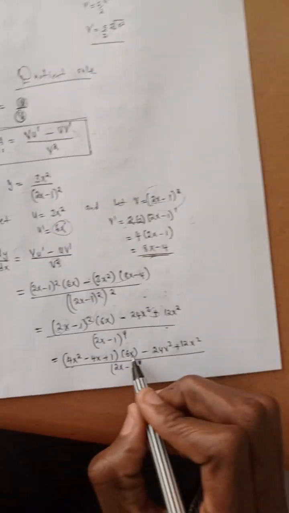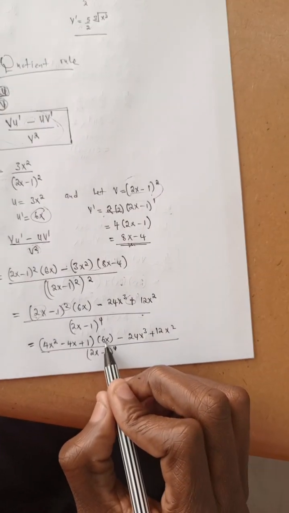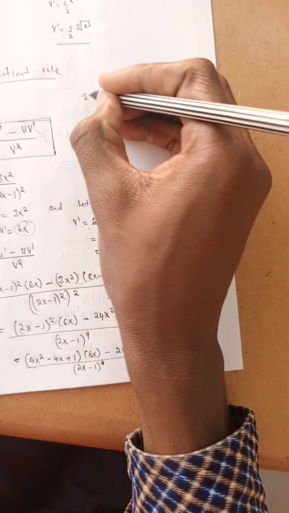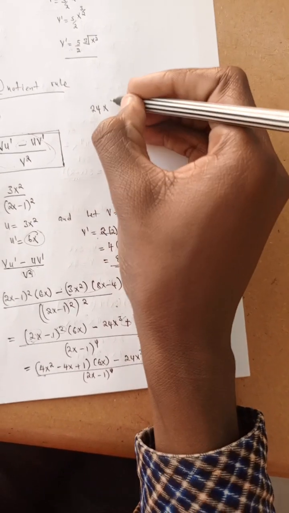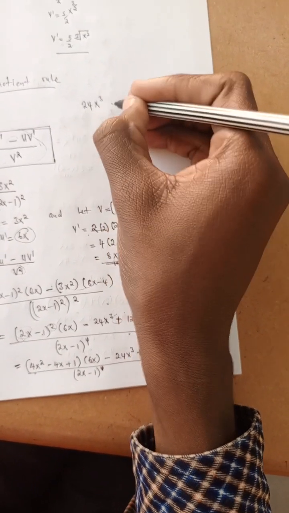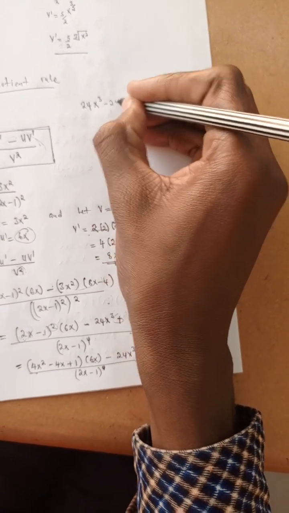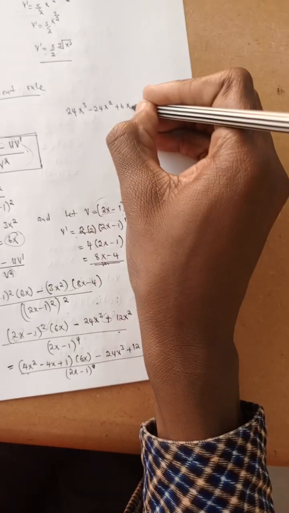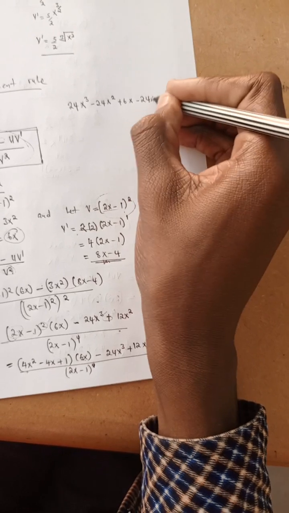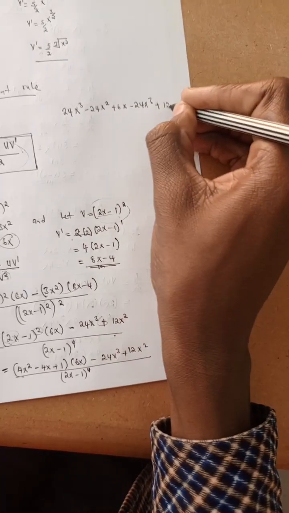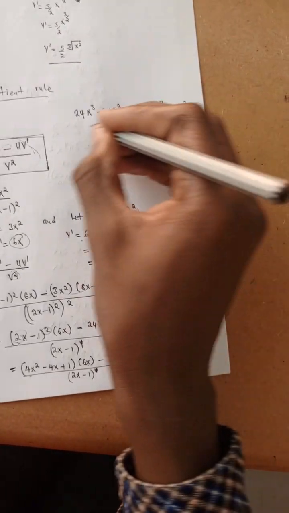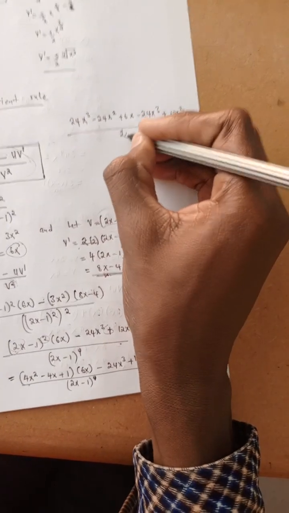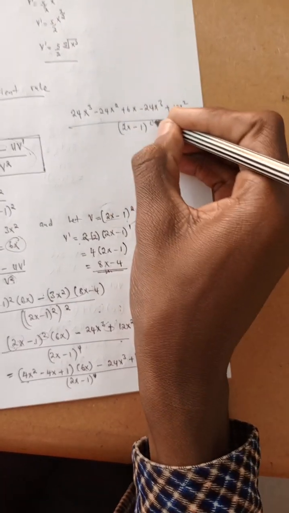Running out of space, so I'll continue on top where we'll say 6x times that we have 24x to the power 3 minus 24x to the power 2 plus 6x minus 24x to the power 3 plus 12x to the power 2. Then we'll write the denominator as it is.